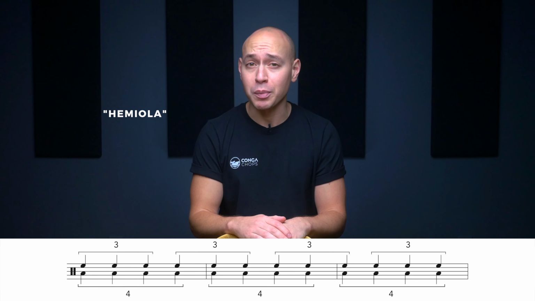Now typically, the term hemiola refers to a polyrhythm comprised of any phrase or figure that involves playing a group of 3 notes over the time normally occupied by a binary pulse, say 2 or 4 notes. So let's take a look at one of the simplest forms of this figure.